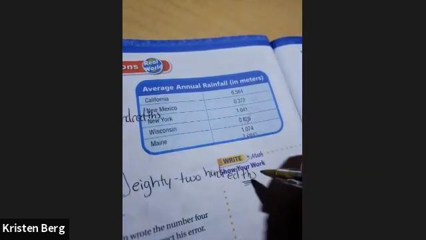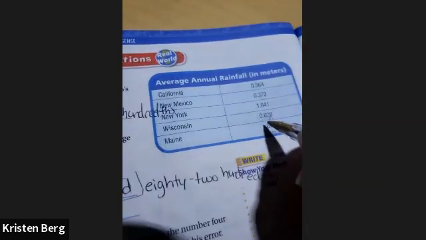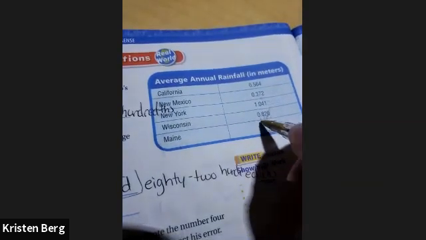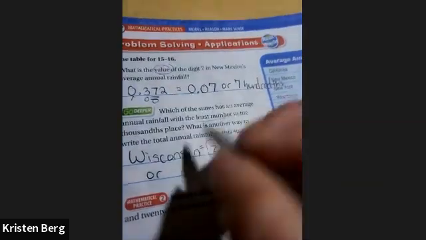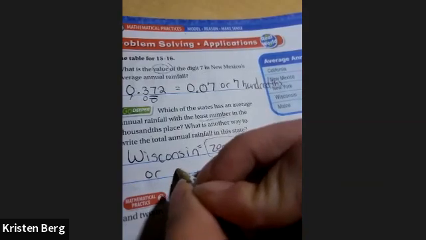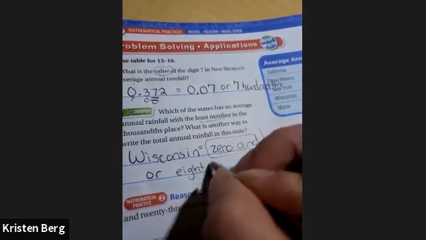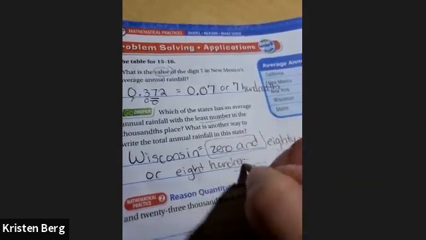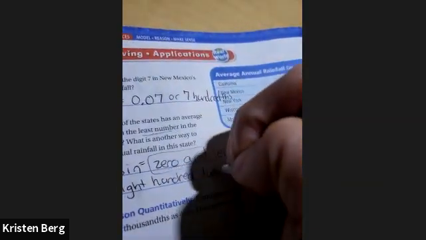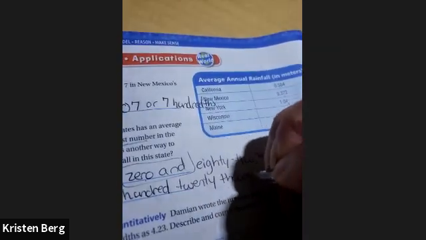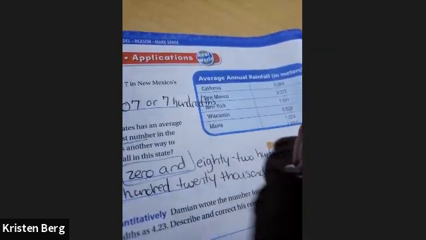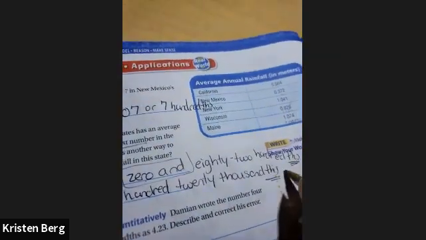Remember, stress the THS, that's right. Or you could have said 820 thousandths. Or you could have again said 0 and then said 820 thousandths. Again, stress that THS at the end.